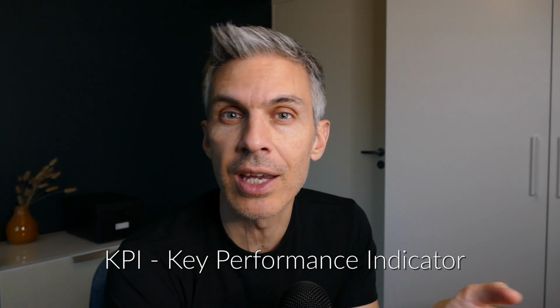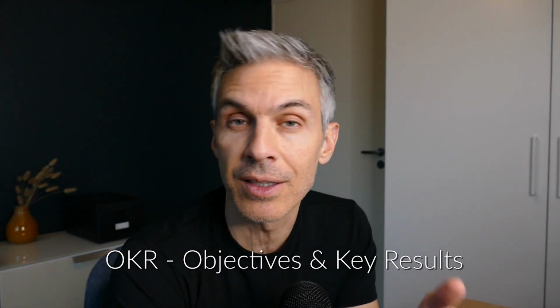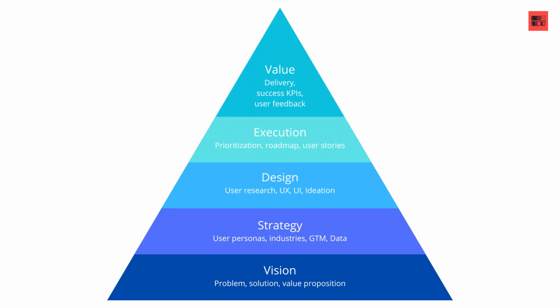KPIs being the key performance indicators, OKRs being the objectives and key results. Not exactly the same thing, but they are relatively similar. And here you want to make sure that you are setting what the goals are for your product, or the features that you're releasing, or for the new version that you are having.